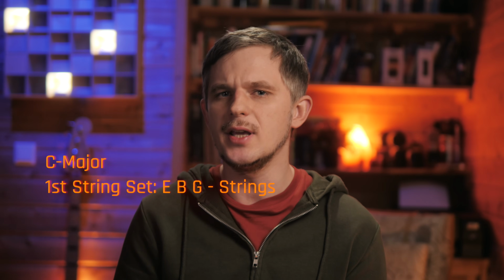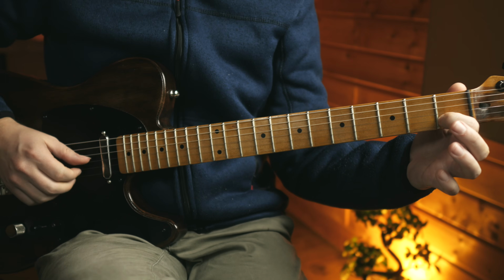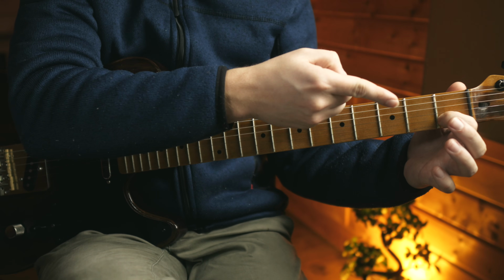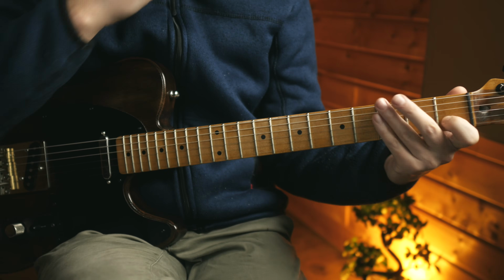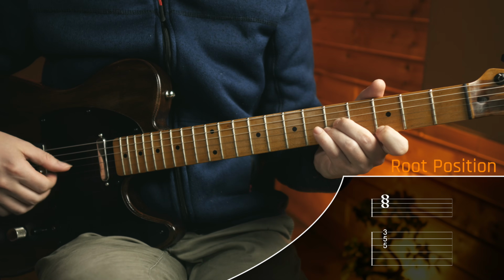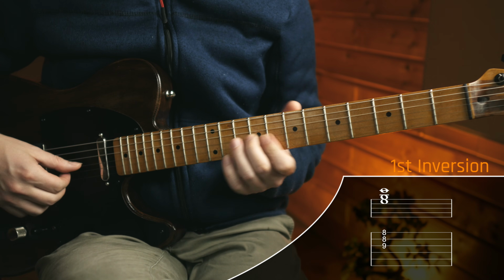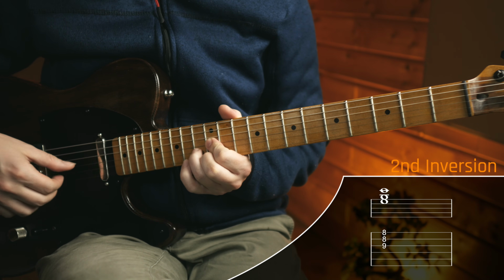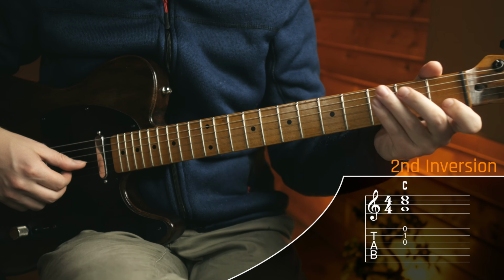Okay. Let's use the C major triad here on the E, B and G strings as an example. The lowest possible triad is the second inversion. From here, the sequence is keep repeating the sequence until you reach the end of the fretboard. Focus on one triad on one string set until you can play it smoothly in both directions. So it should sound fluid like this.